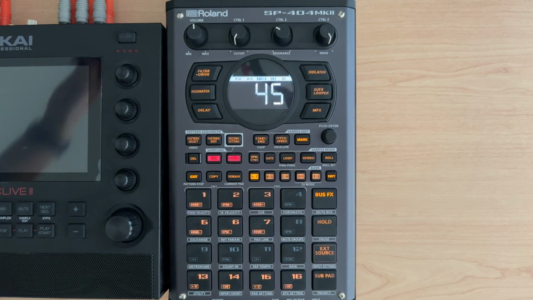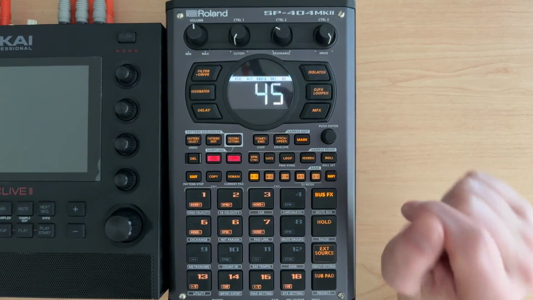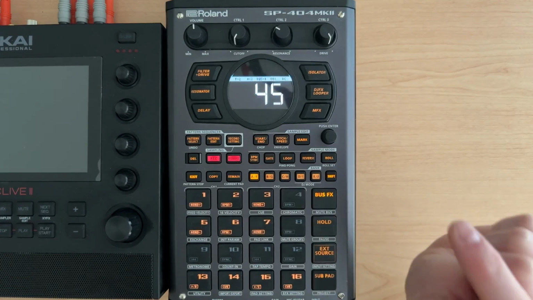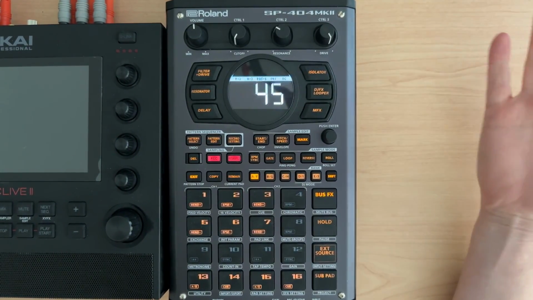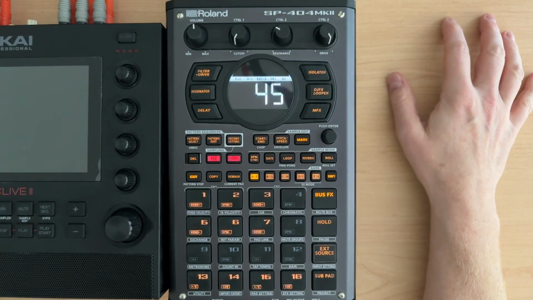Hey everybody, and welcome to my N5 series on the SP404 Mark II, where I cover a topic in about 5 minutes. I got a question that came in asking about the difference between copying and resampling, and I'll go over a couple things here. There are some pretty big differences.